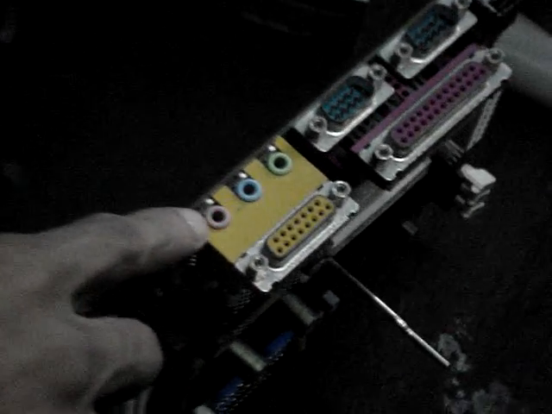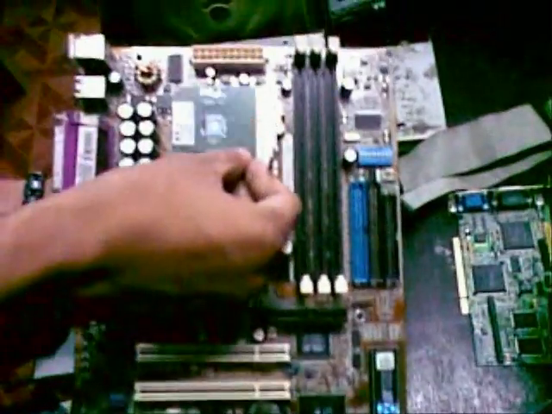The pink color is for the mic. Processing unit: this is the brain of the computer that does multitasking.